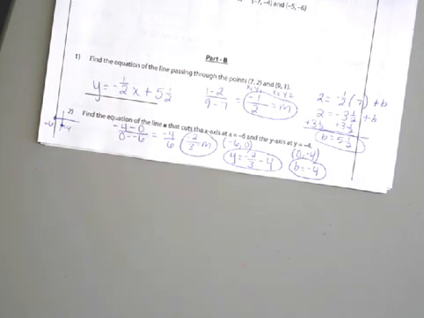All right, we have now completed the equation of a line handout, which is what we did in class today.